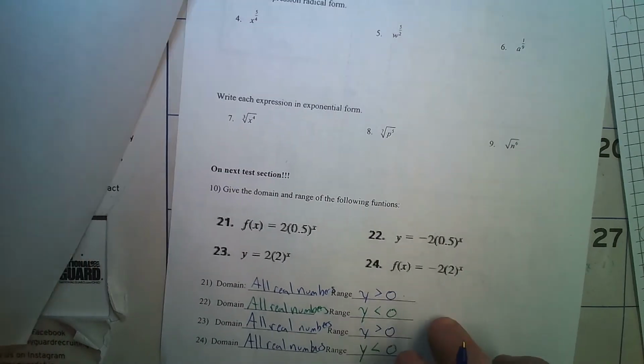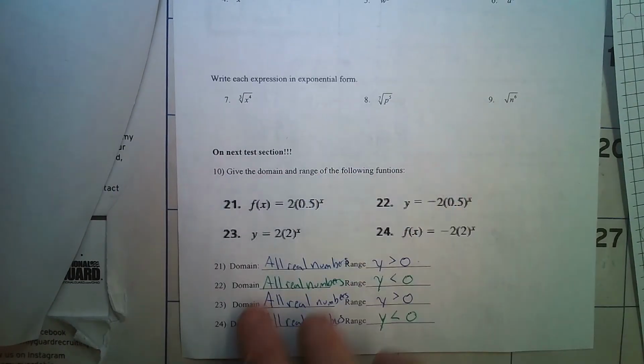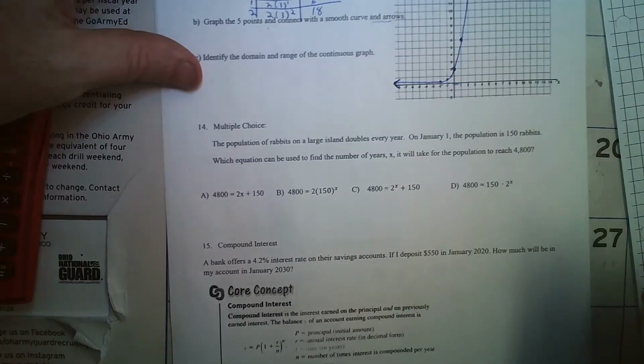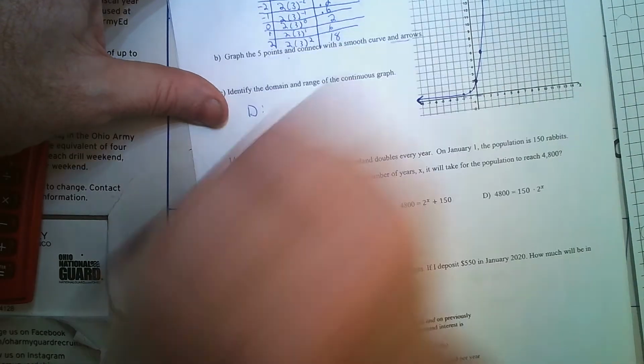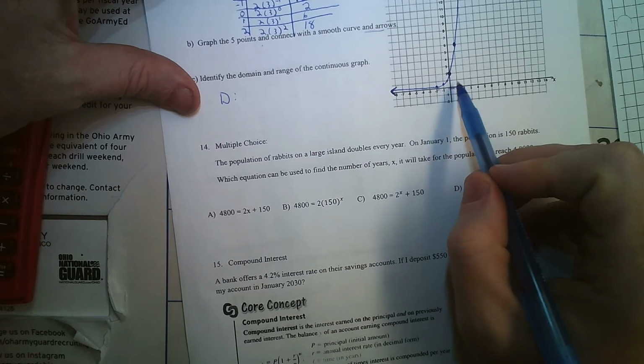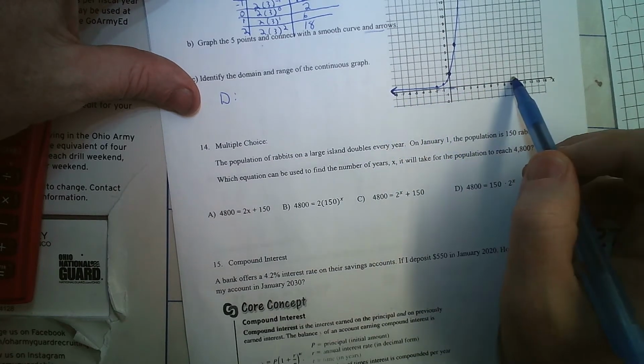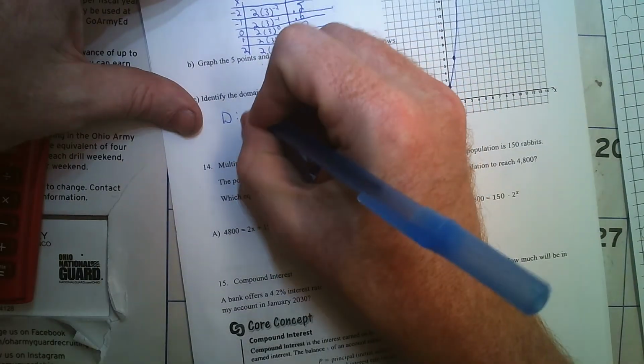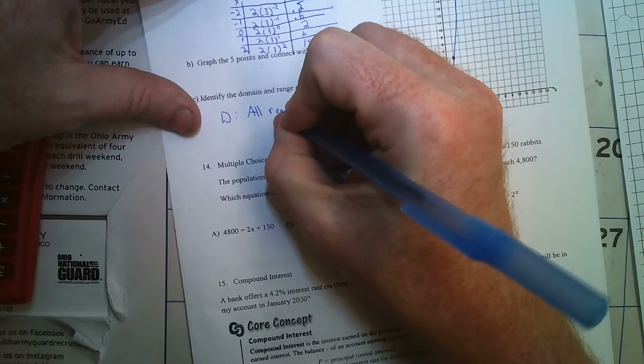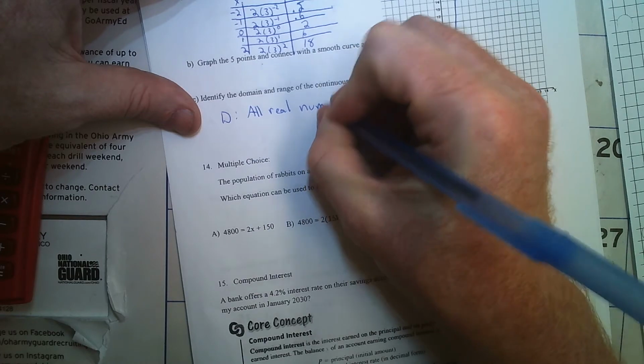Here, I drew the graph, or you went on Desmos and graphed it and looked at it. So now the domain, just like all of the other exponential functions, exists as far to the left and as far to the right as you can imagine on this graph. So the domain is all real numbers.